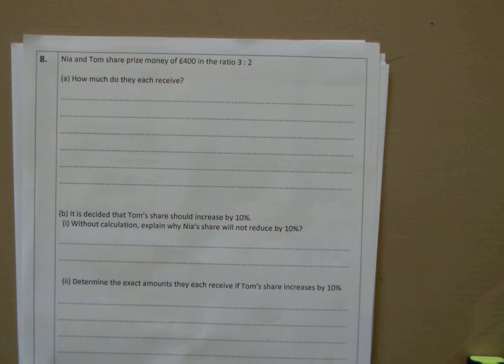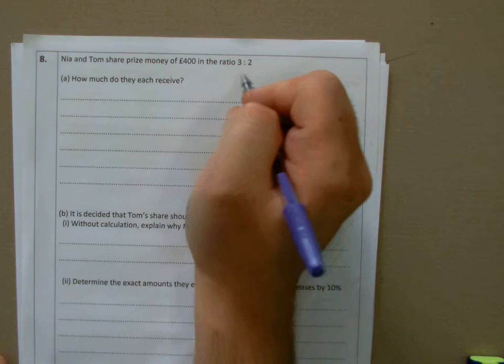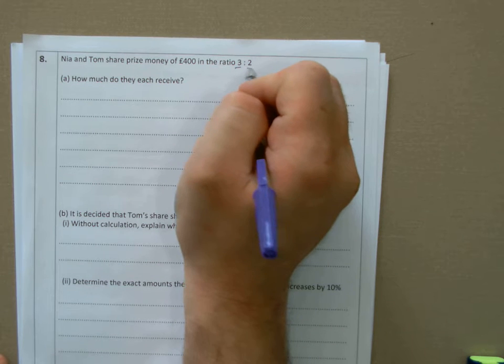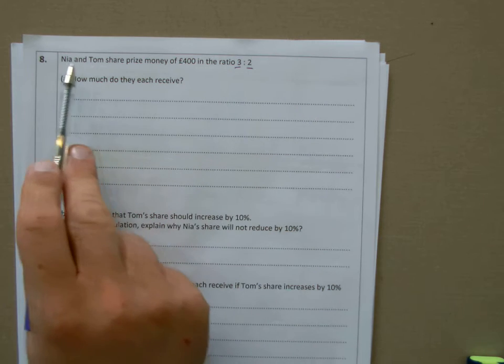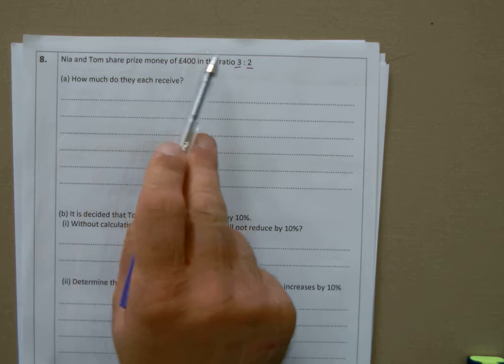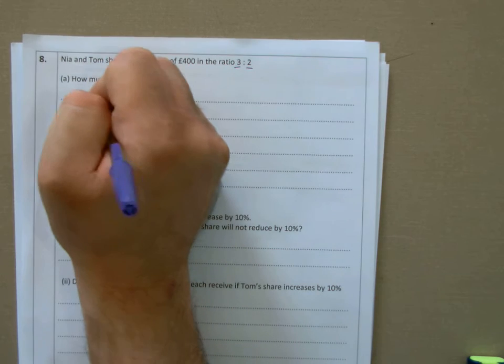So Nia and Tom share prize money of £400 in the ratio of 3 to 2. How much do they each receive? So what you need to do is appreciate there's 3 shares going to Nia, 2 shares going to Tom. Okay, so we go in the order of the names here. So Nia comes first, and we'll see how many shares there are in total.